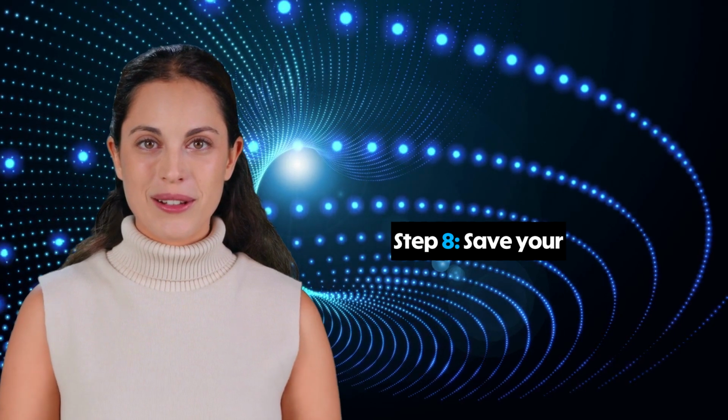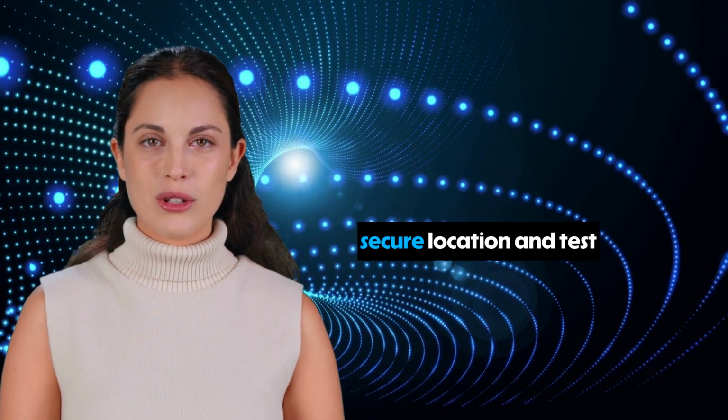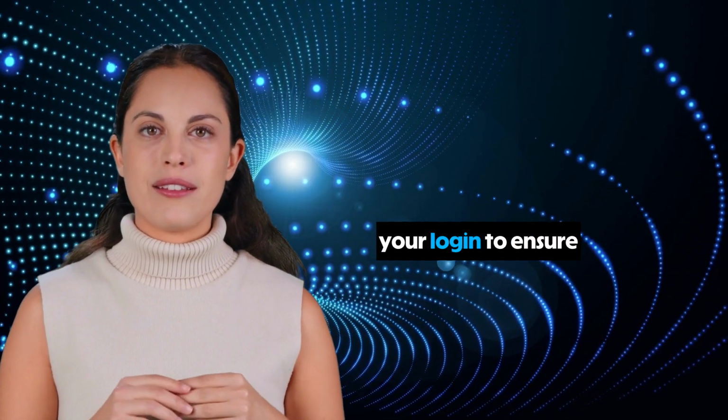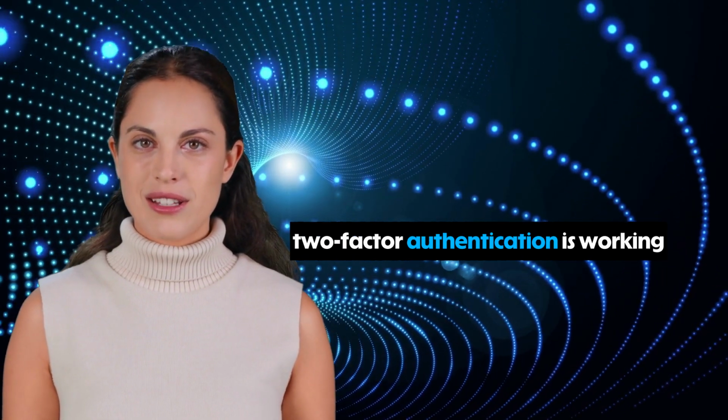Step 8. Save your backup codes in a secure location and test your login to ensure two-factor authentication is working correctly.